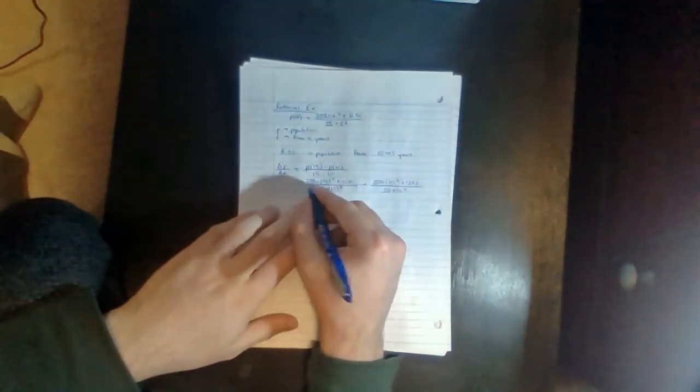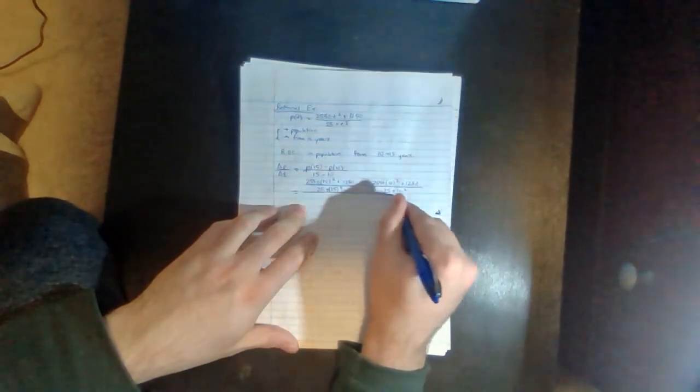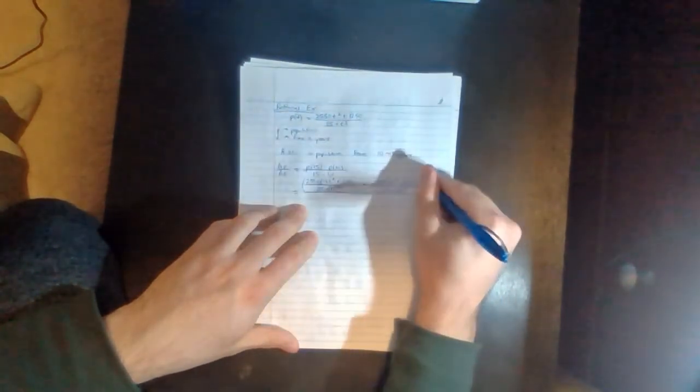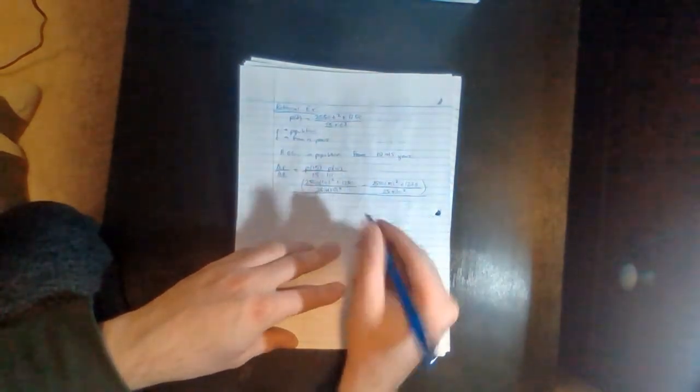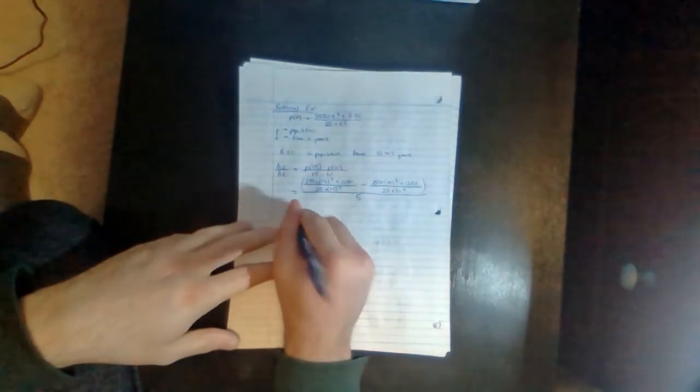So we have this giant ugly numerator, all of this is our numerator, divided by 15 minus 10, divided by 5. We're going to slowly simplify this.